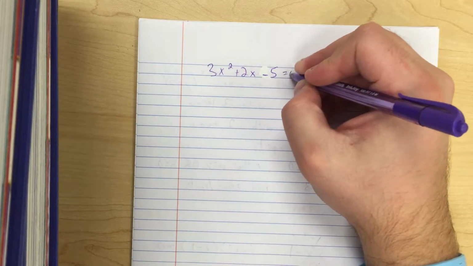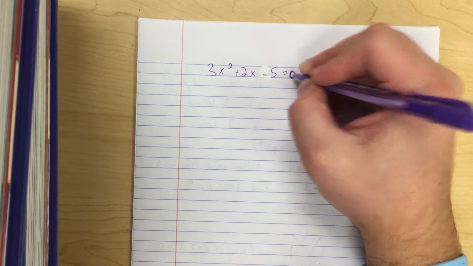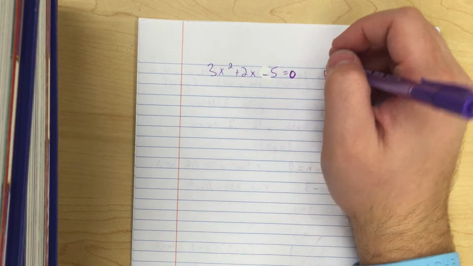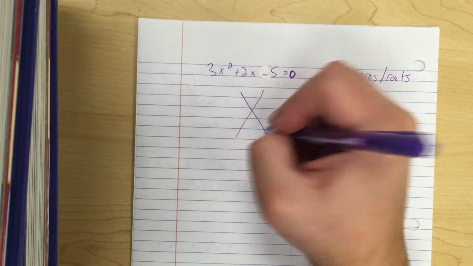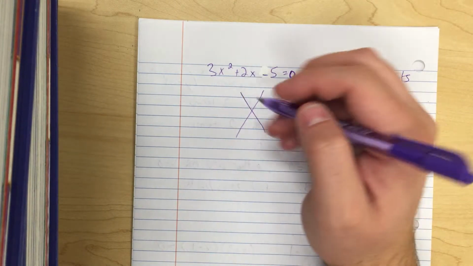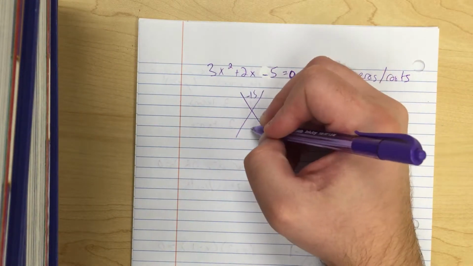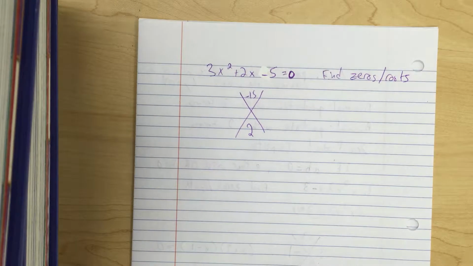Again, we start by setting equal to 0, and then we'll make our x. So if we multiply negative 5 and positive 3, that's going to be negative 15, and I want to add to 2. So if I think of the factors of 15, I've got 1 and 15, 3 and 5, and since I'm multiplying to a negative, I need to have one positive, one negative.